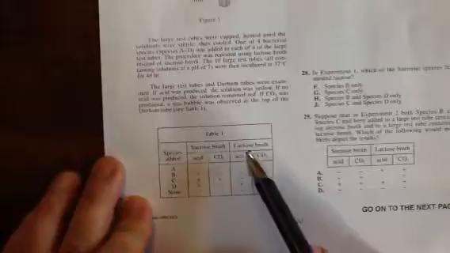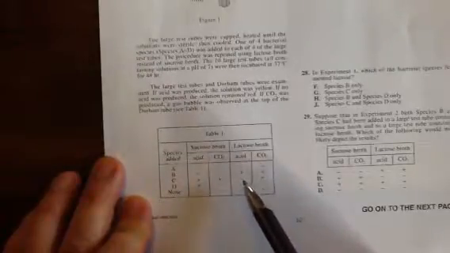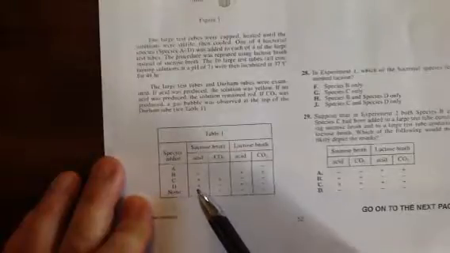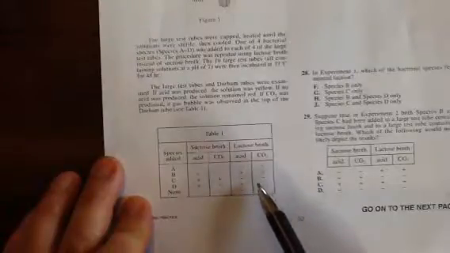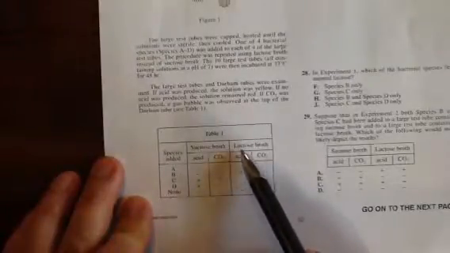With lactose as the medium, it was not able to produce an acidic environment or the CO2. Species D was positive acid, negative CO2, positive acid, negative CO2. So the one thing that stands out here is when they were independent, neither one could produce CO2 when given lactose as the nutrient.